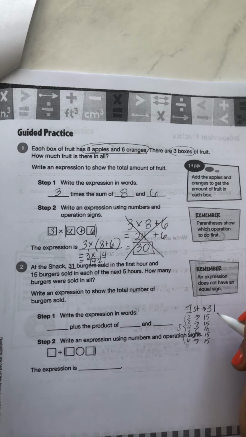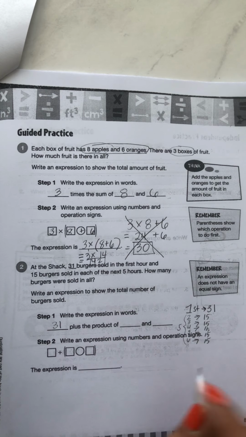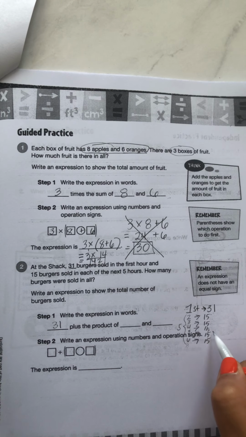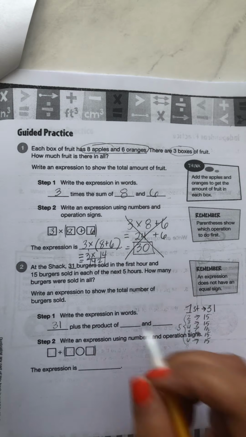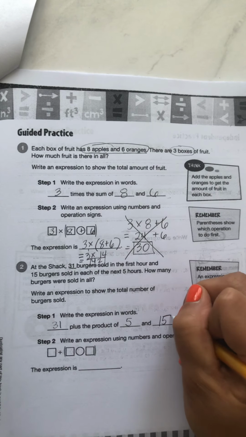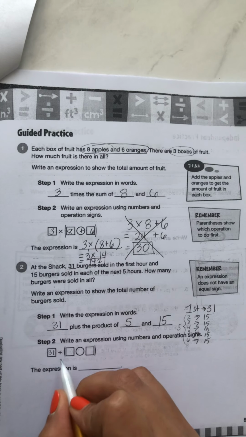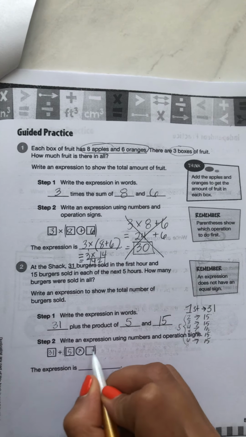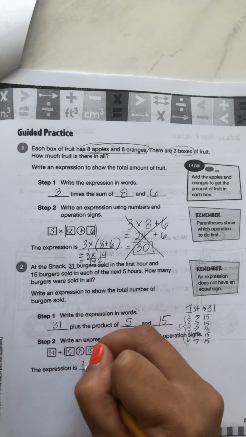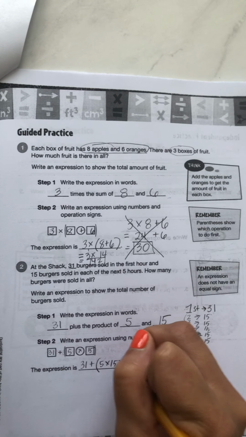Okay. So what would you need to do here? You'd have 31, that's the first hour, plus the product. So instead of saying 15 plus 15 plus 15 plus 15 plus 15, we can do 5, the next 5 hours, and 15. So the expression would be 31 plus 5 times 15. So the expression is 31 plus the product of 5 and 15.